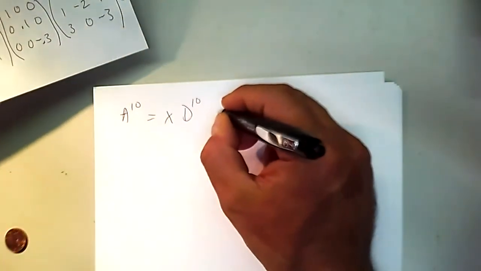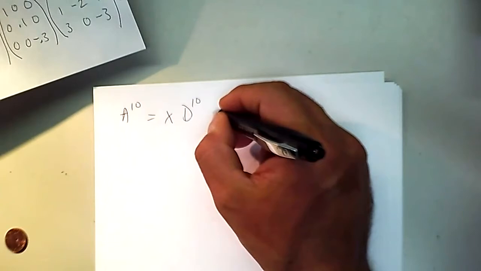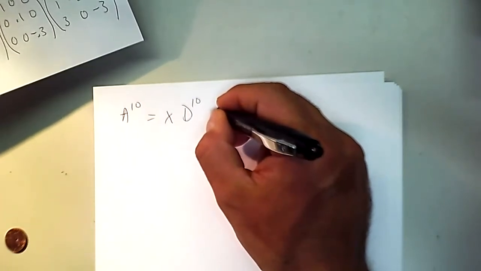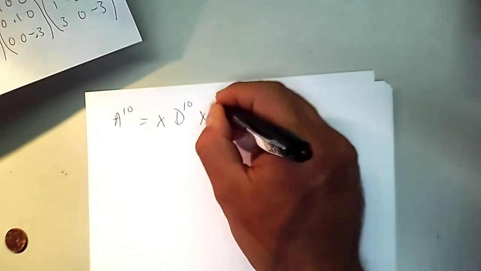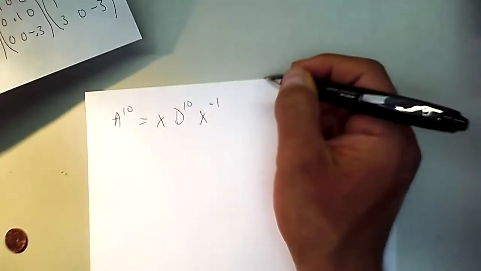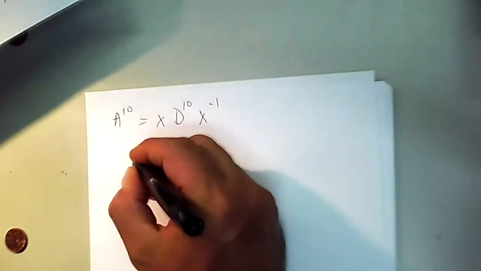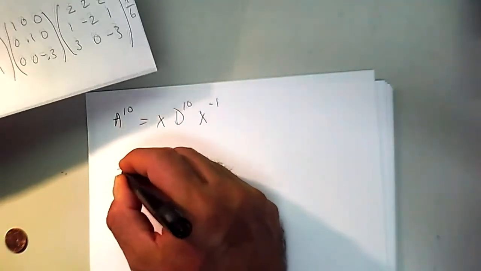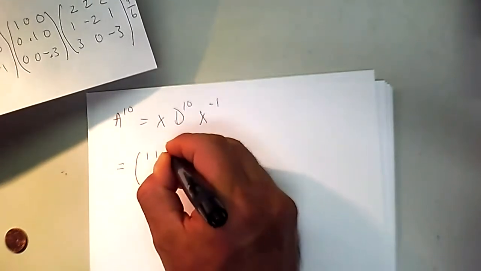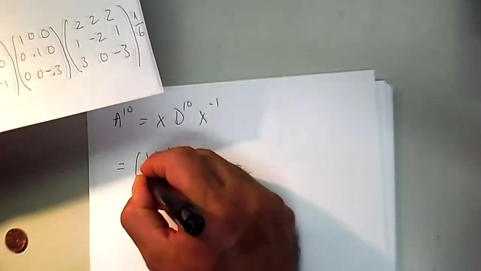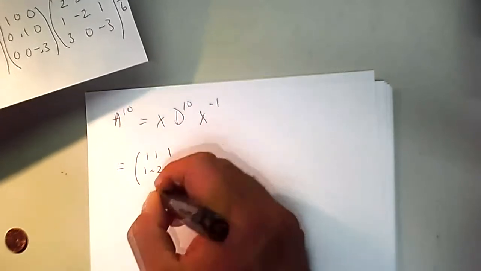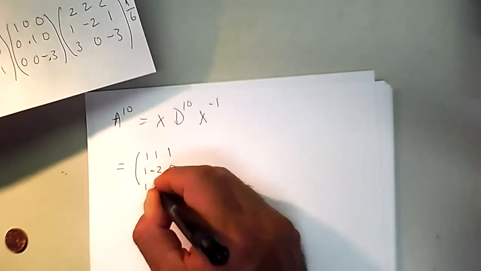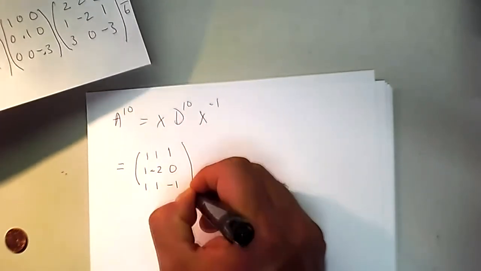Times X inverse. So this is equal to 1, 1, 1, 1, -2, 0, 1, 1, -1.